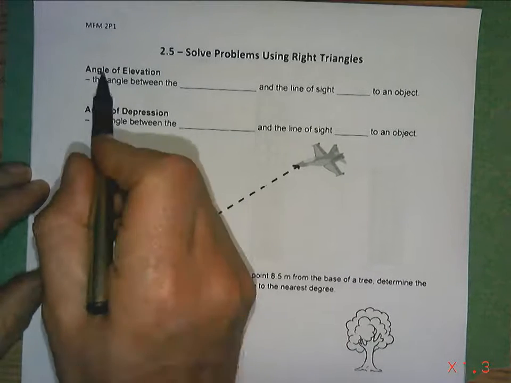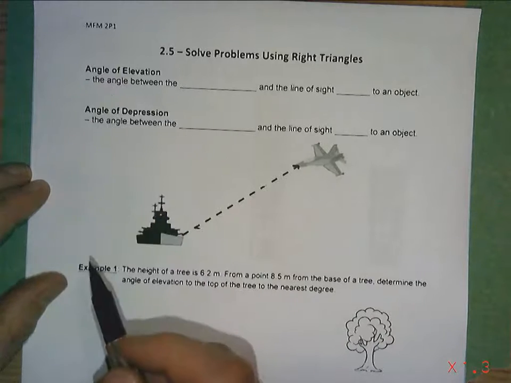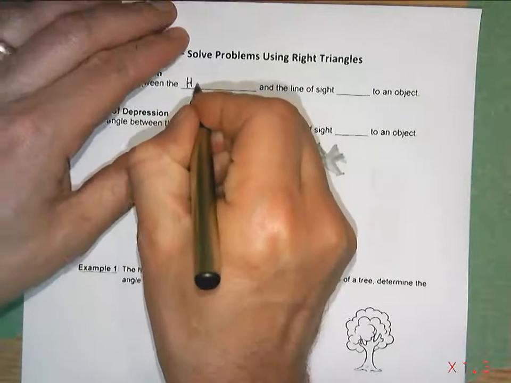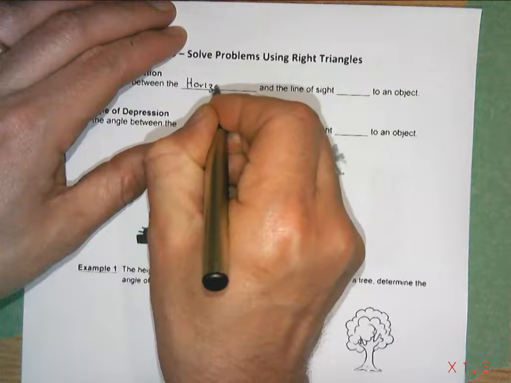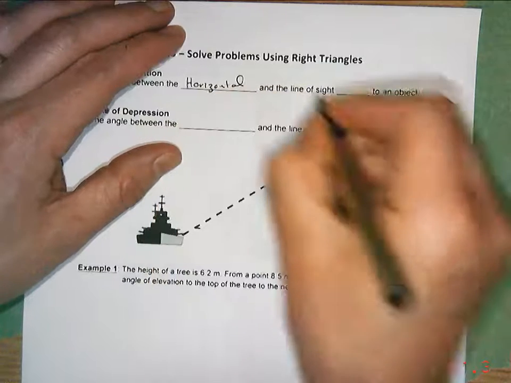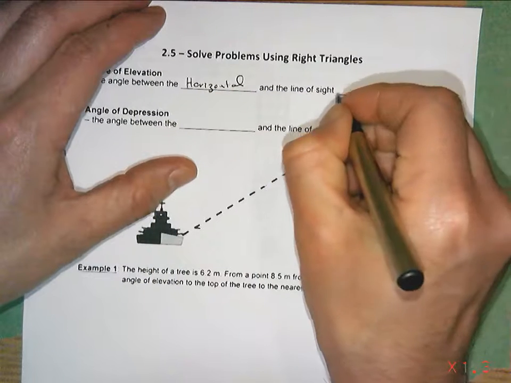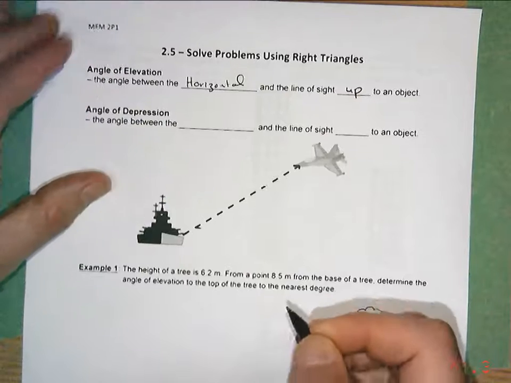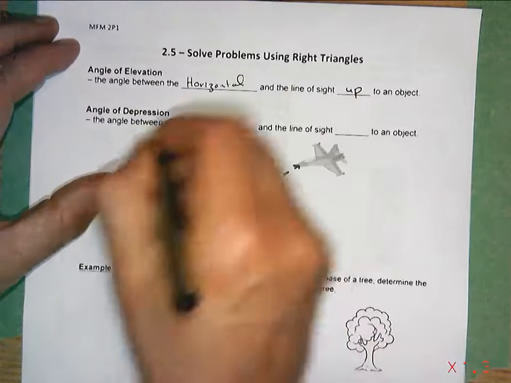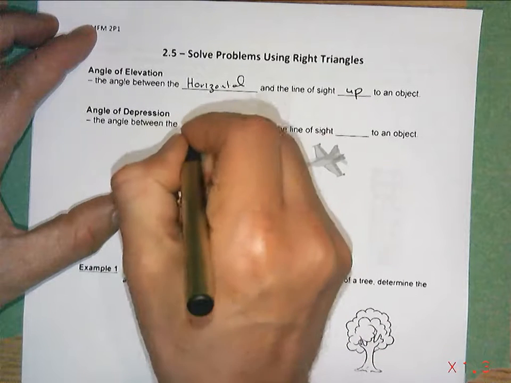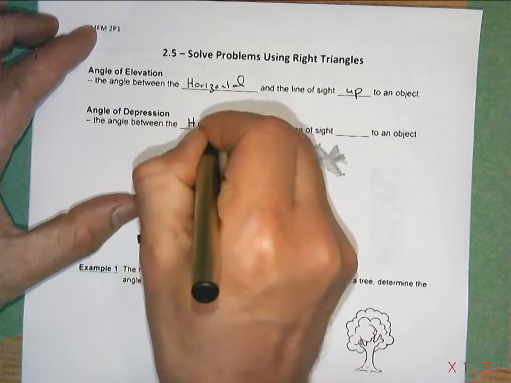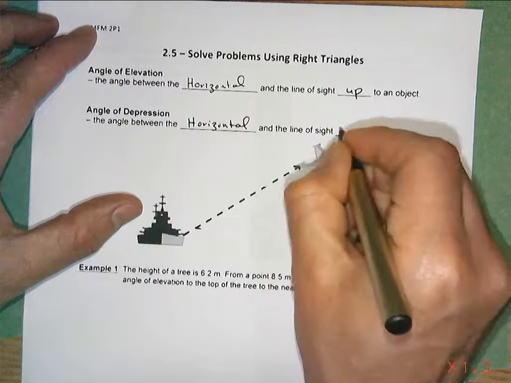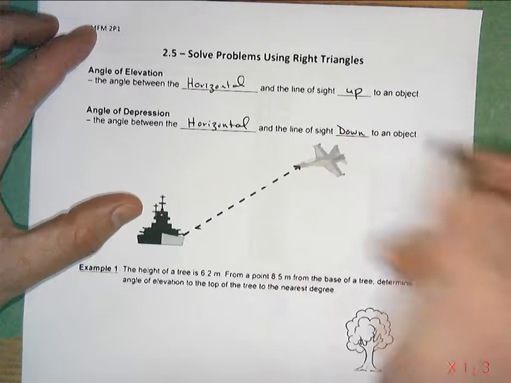First thing we need to know is what an angle of elevation is. The angle between the horizontal and the line of sight up to an object. Angle of depression is going to be the angle between the horizontal again and the line of sight down to an object.